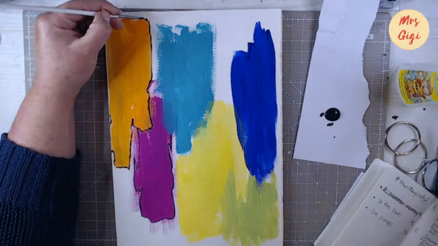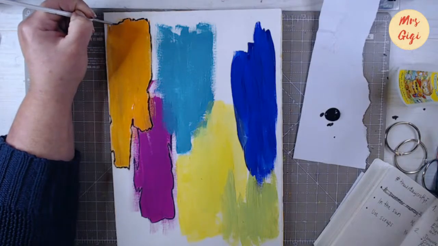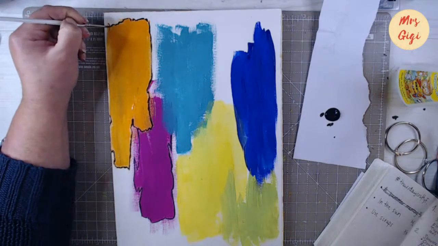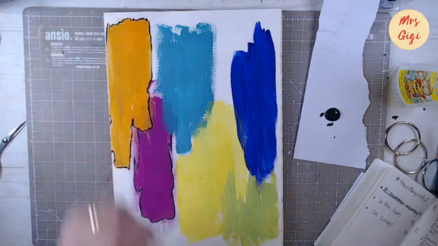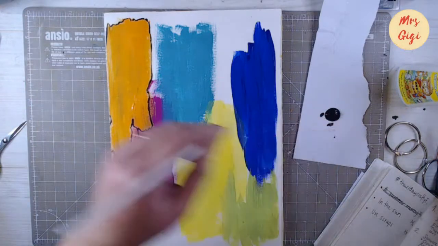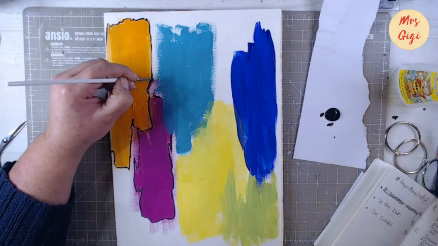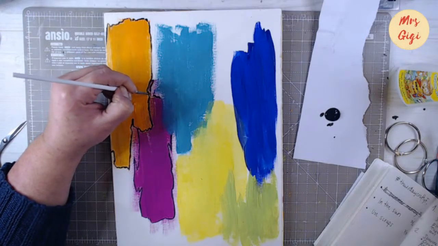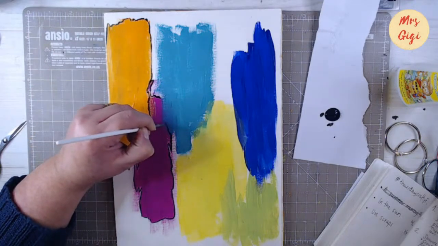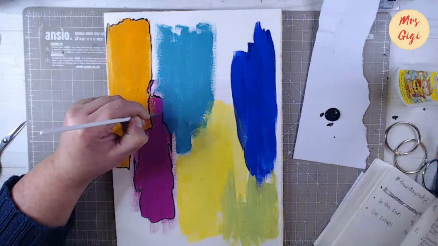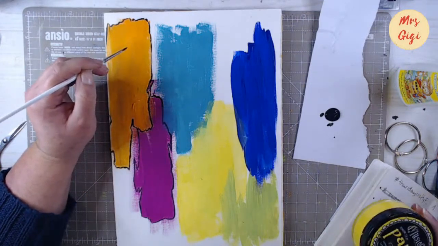Right there, the brush went everywhere, so it's black all over. Not really, but you know, kind of the feeling of it anyway. And then the teal or mint or what was it?